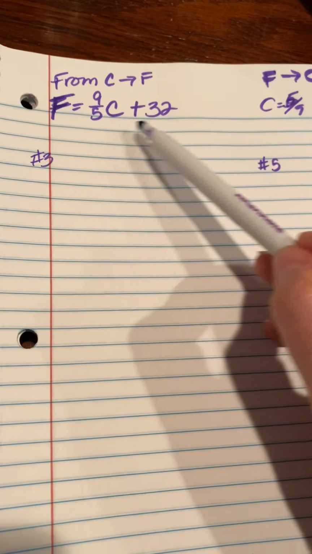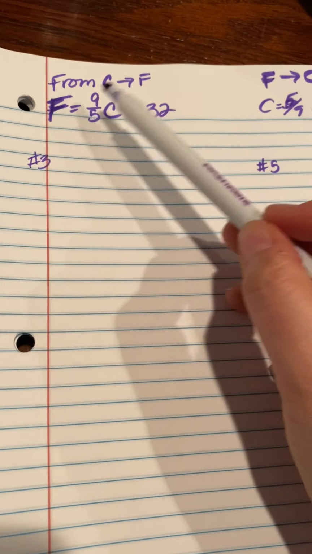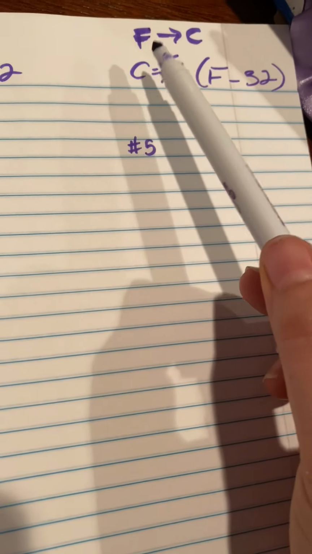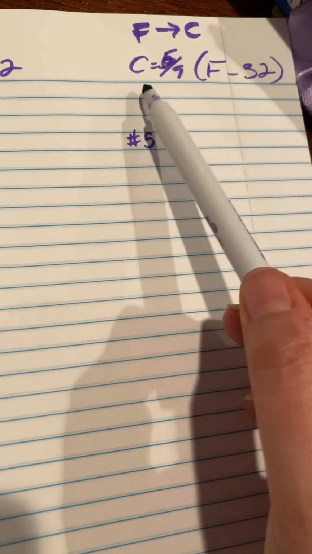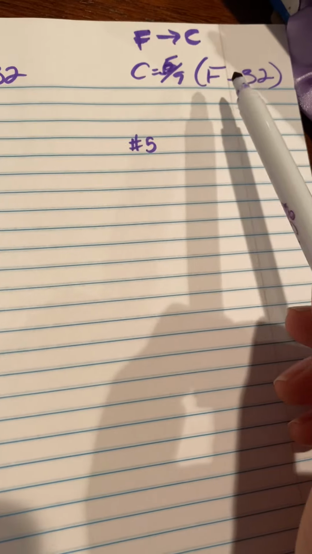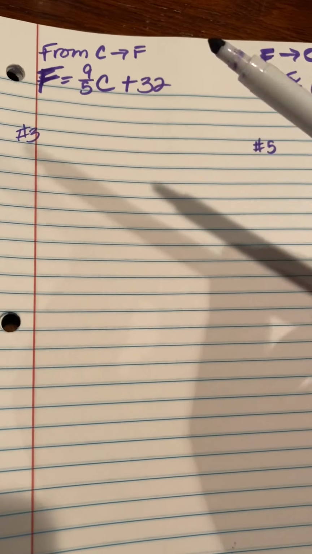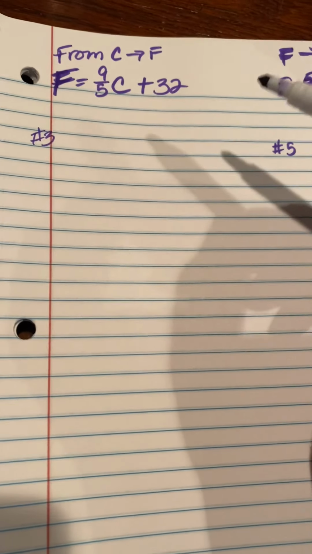So let's talk about when we want to convert Celsius to Fahrenheit. This is the formula we want to use. And yes, it has a fraction, but it's not as tough as you think. When we want to convert Fahrenheit to Celsius, this is the formula we're going to use. Both of these are in your book, and they've been on a couple assignments, so make sure you're reviewing this stuff. It's on the test tomorrow, or on Wednesday, the test on Wednesday.